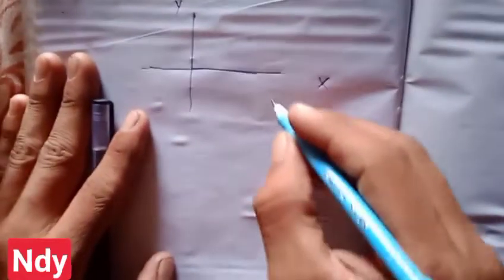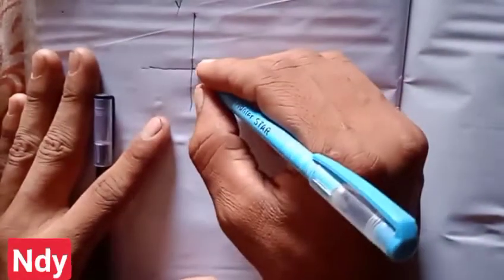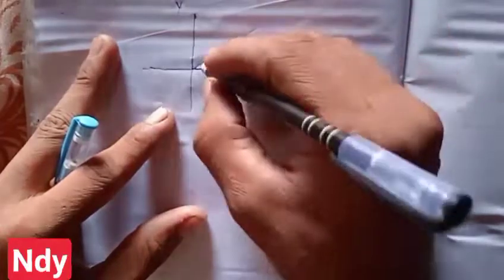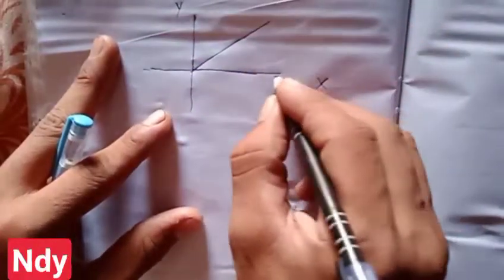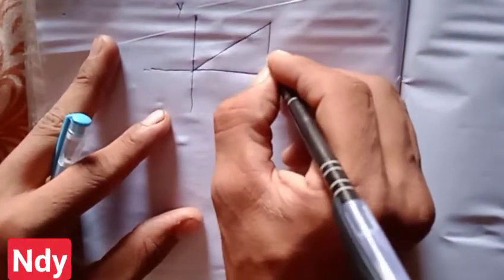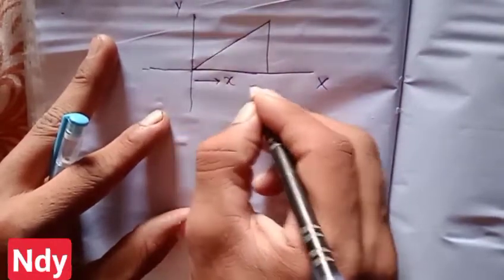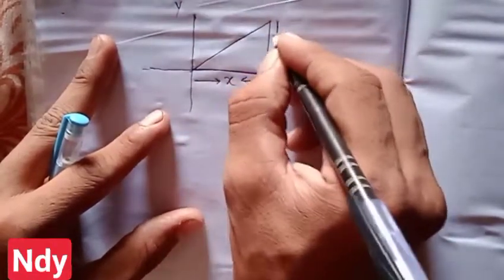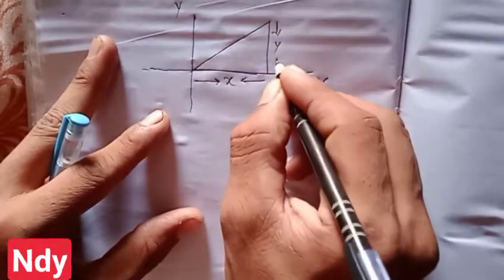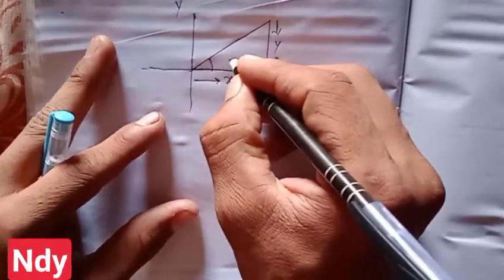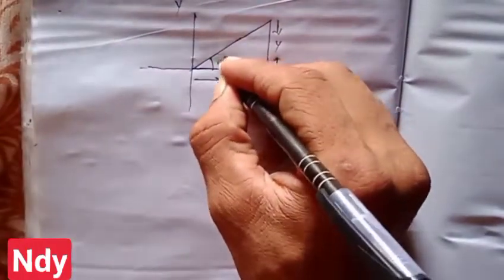Now we make a triangle, and this side be y and this side be x, and let this angle be any angle, let's say alpha.